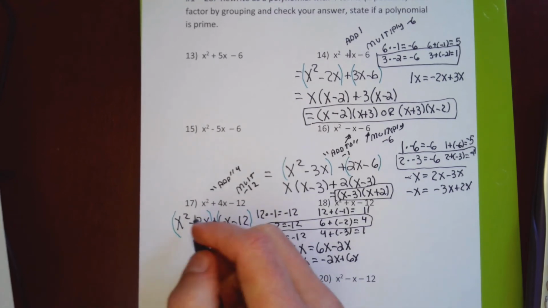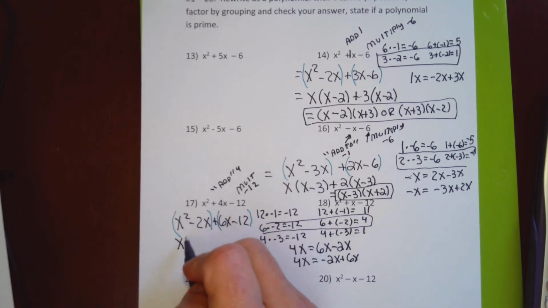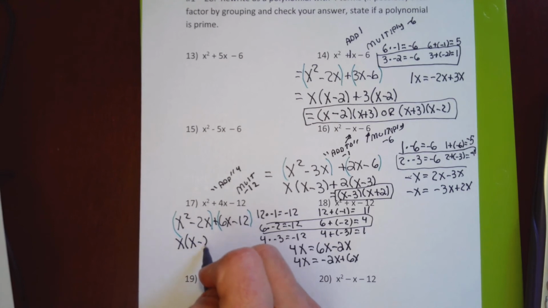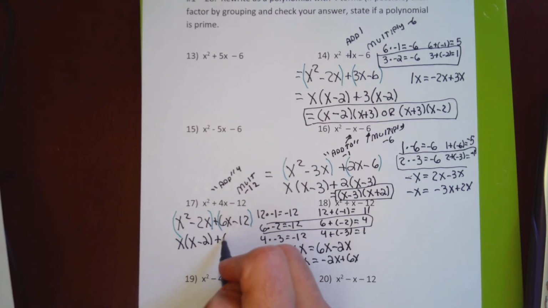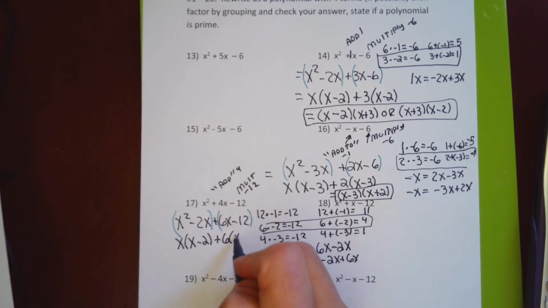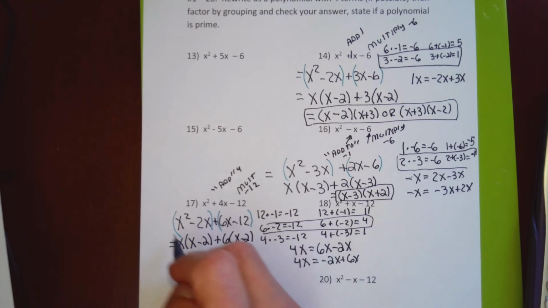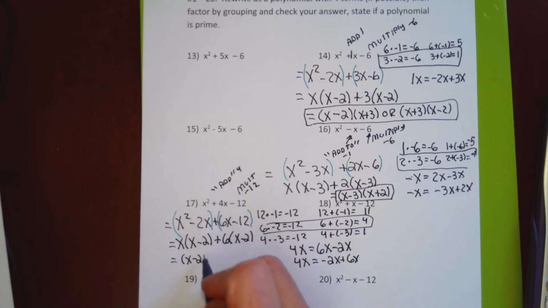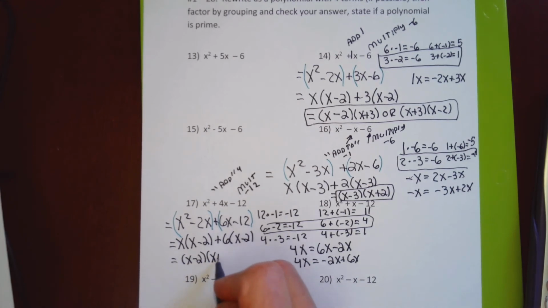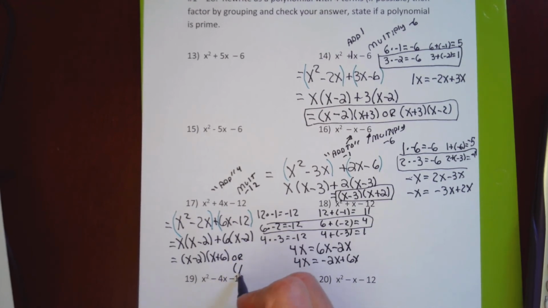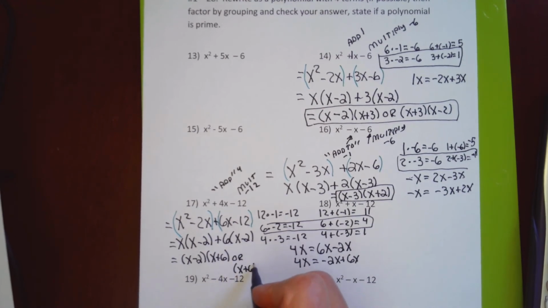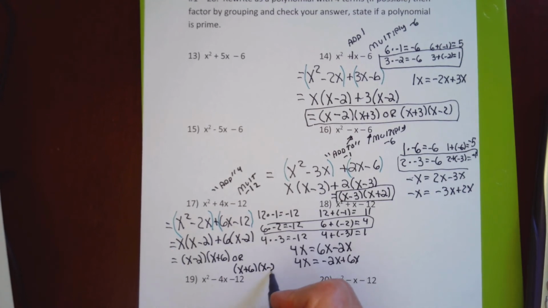Inside the first parentheses, I'm going to pull out a common factor of an x and be left with an x minus 2. Second parentheses, pull out a common factor of a 6 and be left with an x minus 2. Then I like to write the common factor followed by what's in front of the common factors. That's what I generally do, but there's definitely a lot of students that will do the reverse, write what's in front of the common factors followed by the common factors.